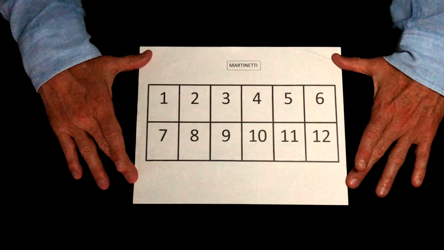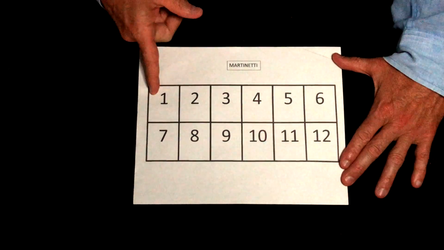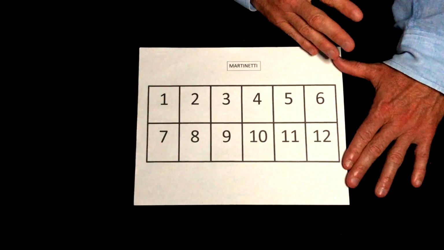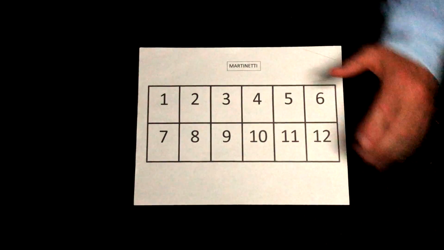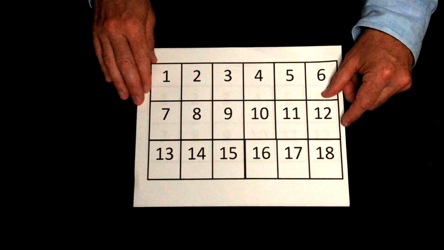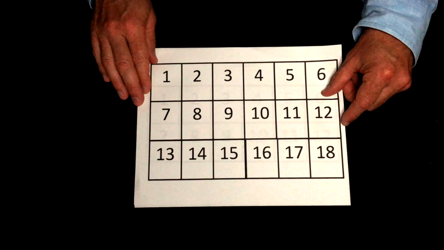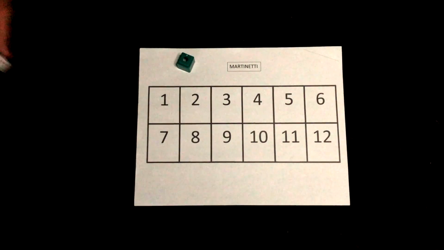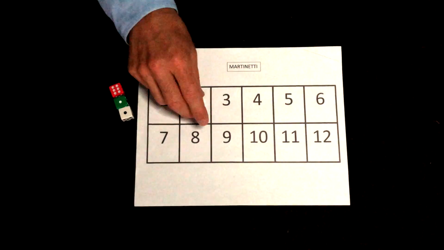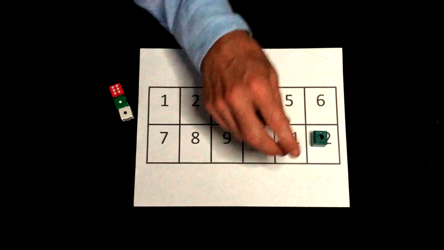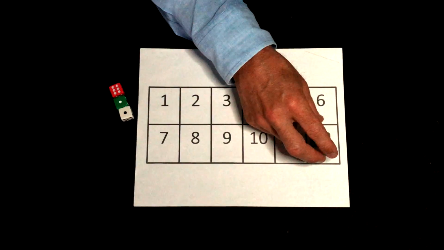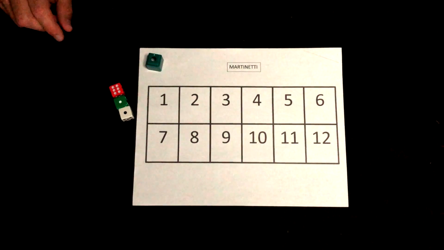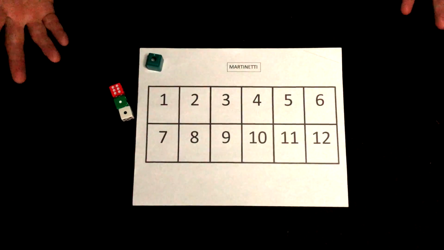Well, here's a game board, which you could easily make. It has the numbers from 1 to 12 on it, which is probably just about right for 3rd and 4th grade. For older kids, you might want a game board that goes up to 18 or maybe even 24. The object of the game is to take your token and your 3 dice, and move your token all the way over to 12, or 18 if you're playing the advanced version, and then back to 1 or even off the board. Whoever does that first wins the game.